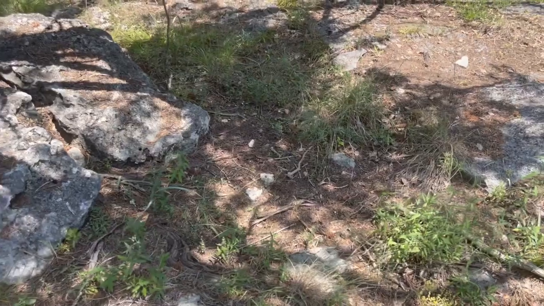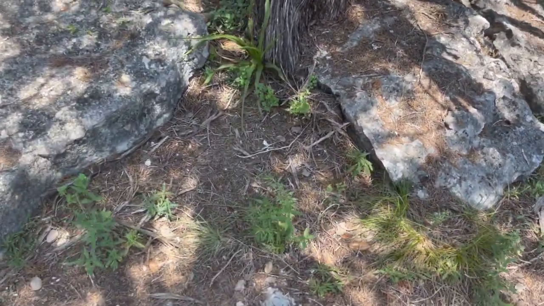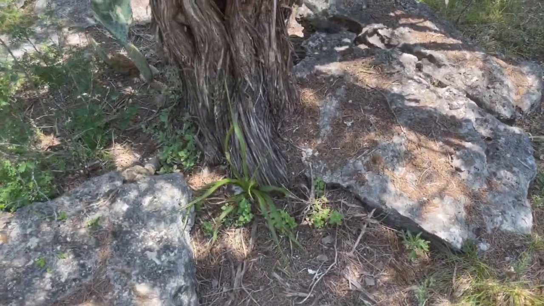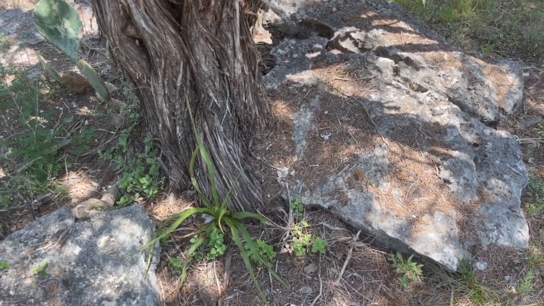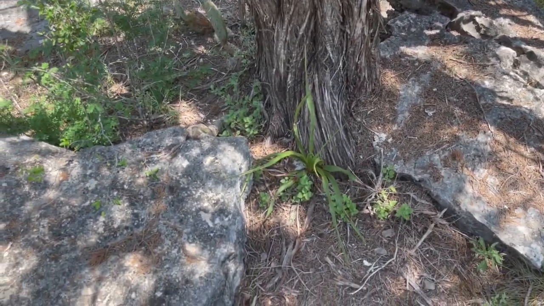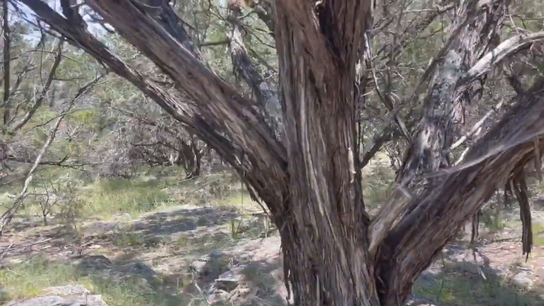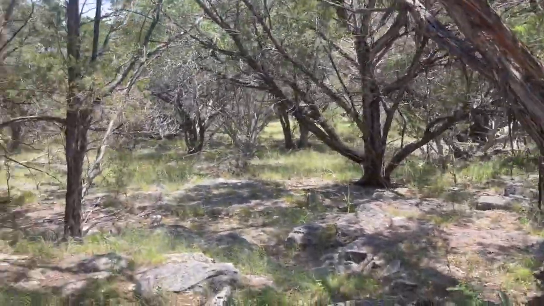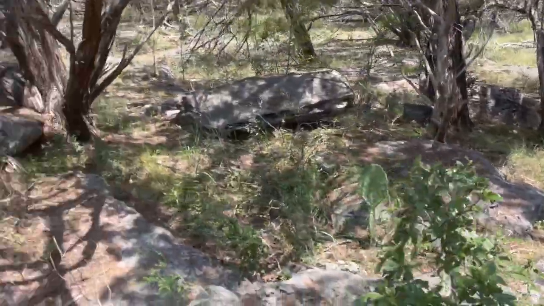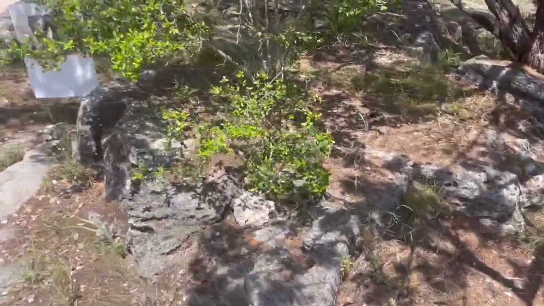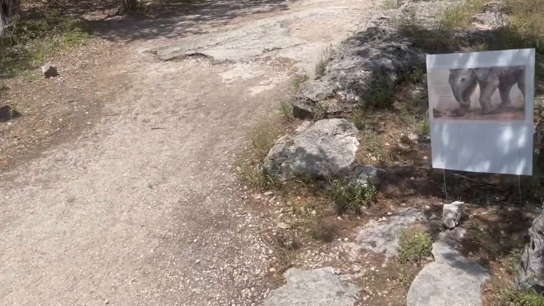I've identified a few more spots with the trees growing out and separating and breaking through these large portions of limestone here as well. That tree's been here for a bit. Take another stroll down this path here.